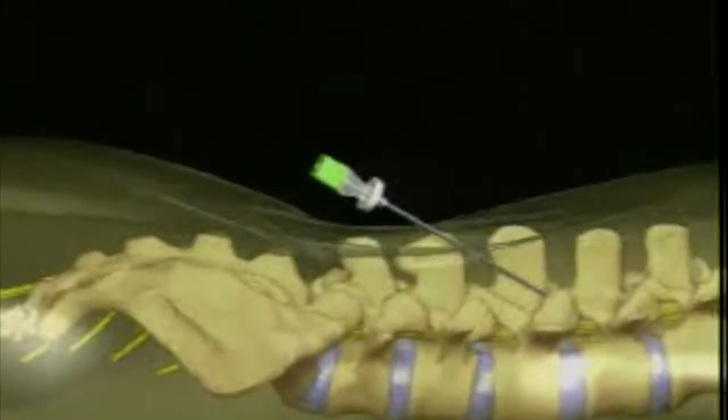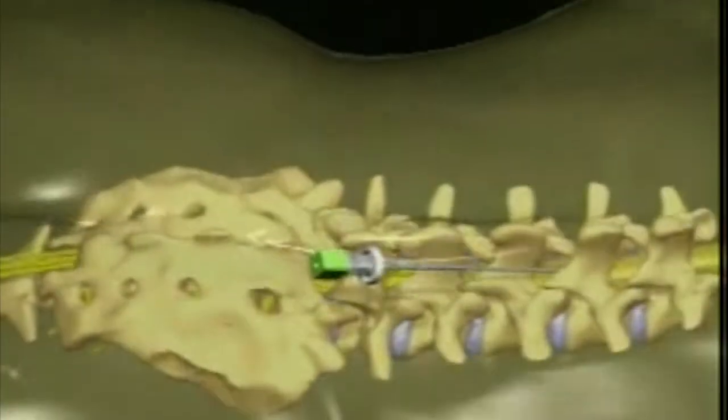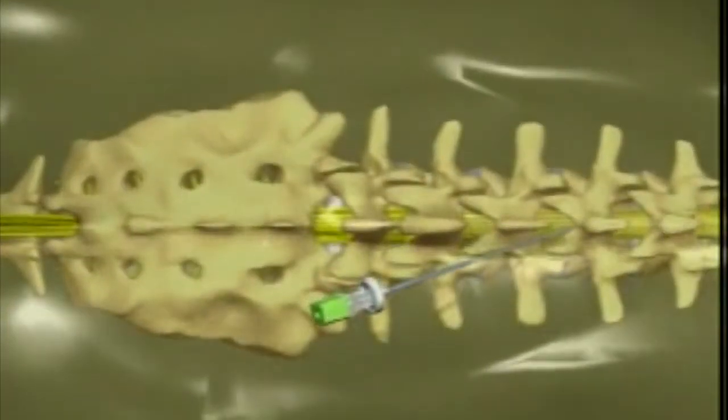The next step is to place the catheter. Use fluoroscopy to identify the intraspinous intervals in the lower mid-lumbar region. A paramedian oblique needle insertion technique is recommended.